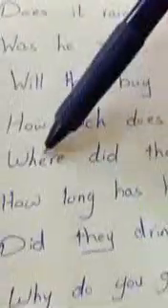In number 6, this dress costs 100 pounds. Use how much. You will say, how much does this dress cost? I use the helping verb does because the verb is in the present simple. Number 7, they went to the park. Use where. Where did they go? I use the helping verb did because the verb was in the past.